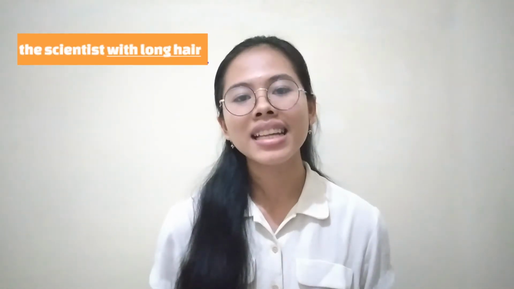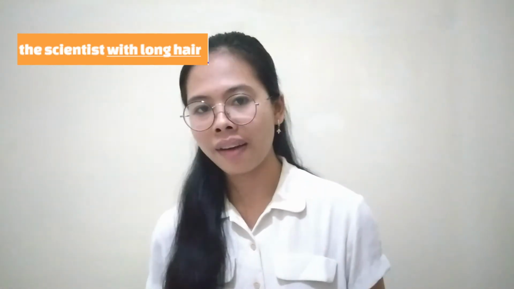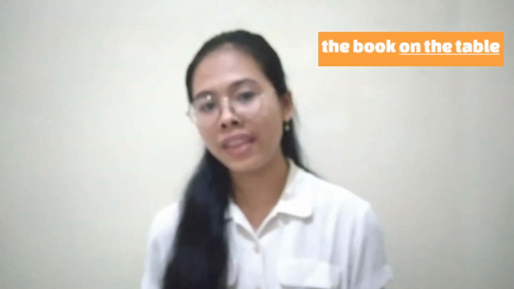And the second one is post-modifier. A post-modifier is a kind of modifier that comes right after the head of the phrase. Take examples: the scientist with long hair, the book on the table. So the words with long hair and on the table are kinds of post-modifiers because they come right after the head of the phrase.